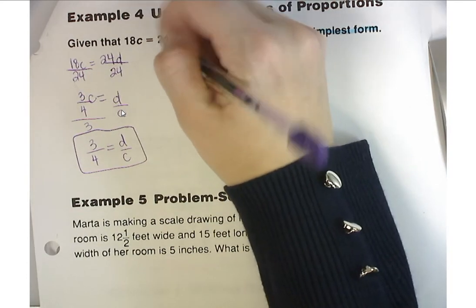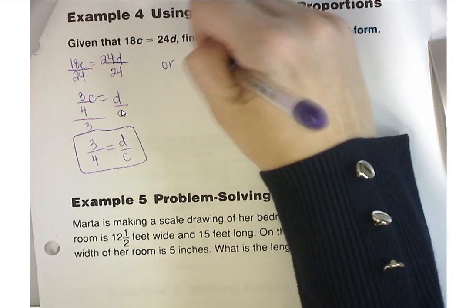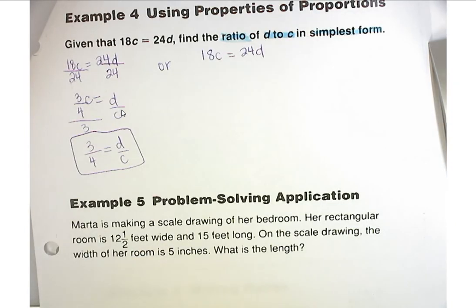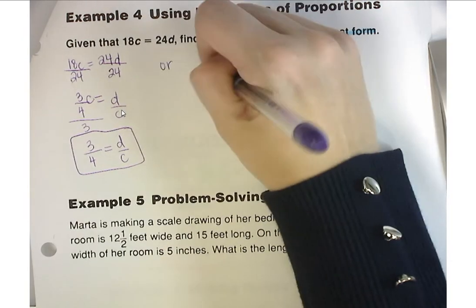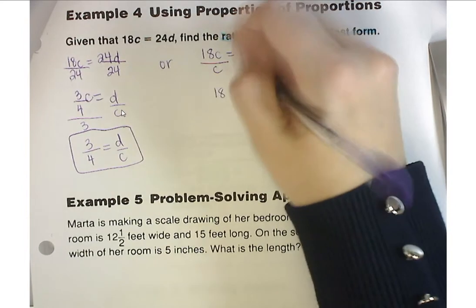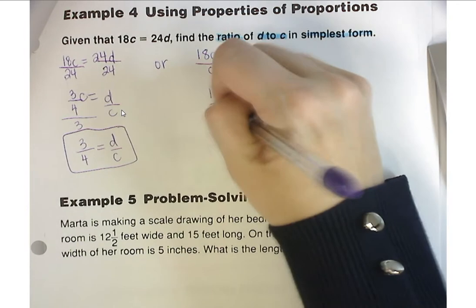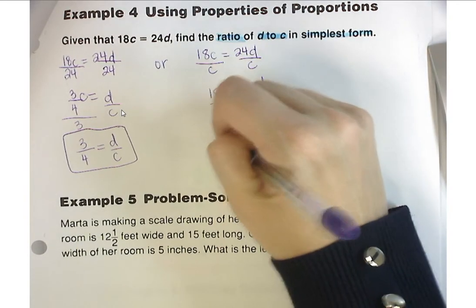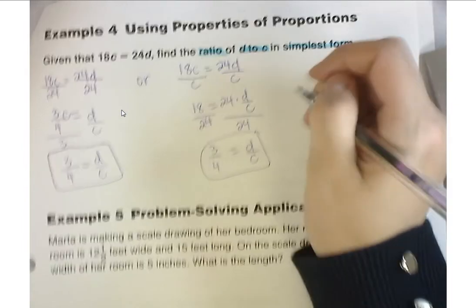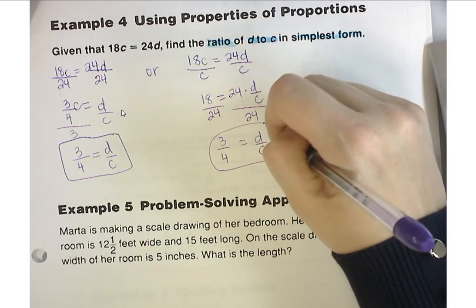Another correct answer, or a way that you could do this, would be if you have 18c equals 24d, what you could do first is divide by c. So 18 would equal 24 times d over c. And then you could divide by the 24 next and reduce. Okay, so in both cases, notice that if the ratio is d to c, the d is on top.